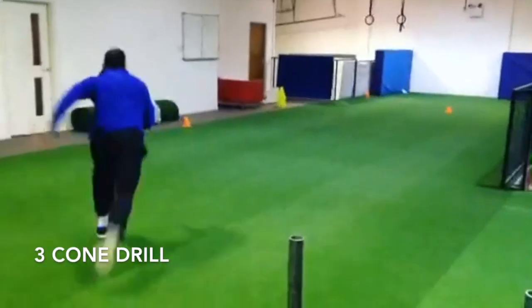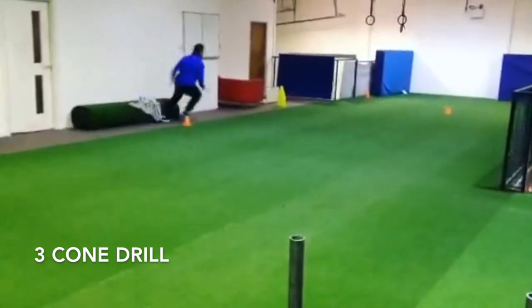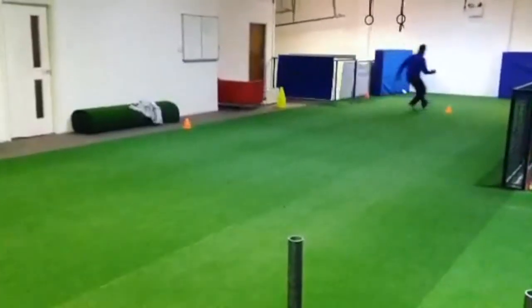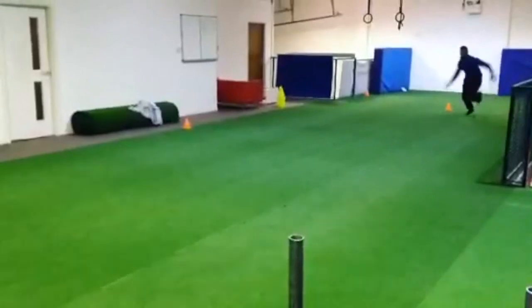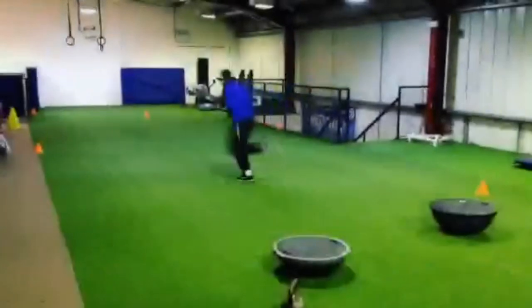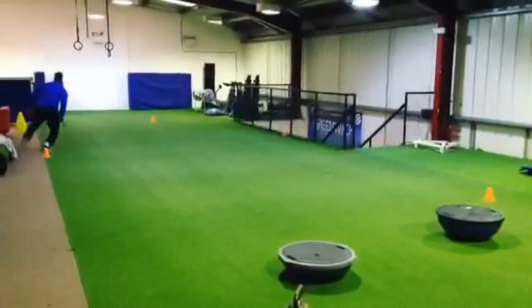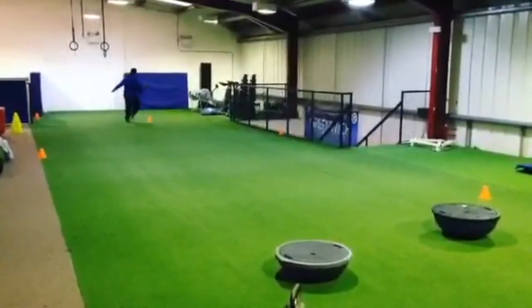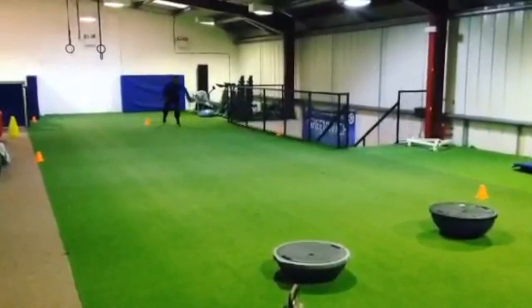So the drill I chose to perform was quite a simple 3-cone agility drill, where initially I would be accelerating out to the first cone, decelerating, there will be a change of direction onto the second cone, another change of direction, and finally accelerating back to the beginning.